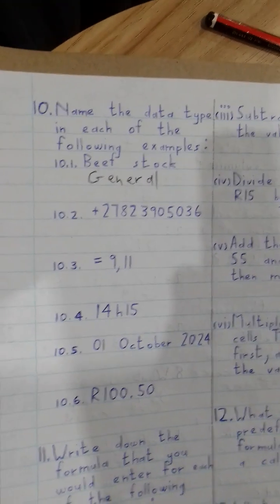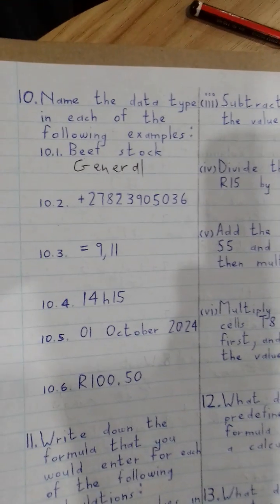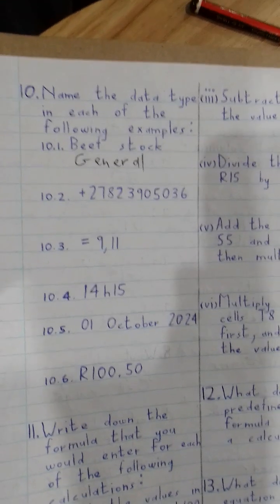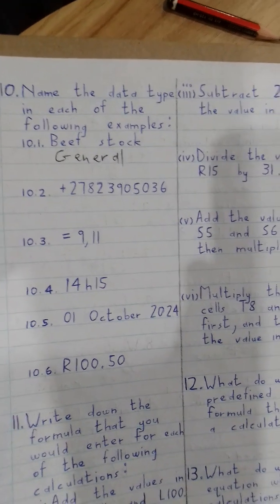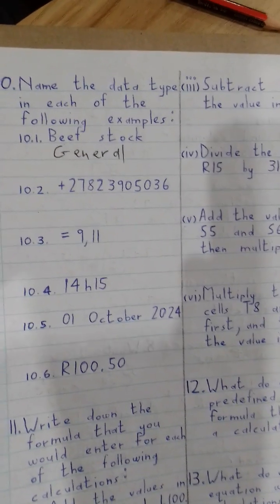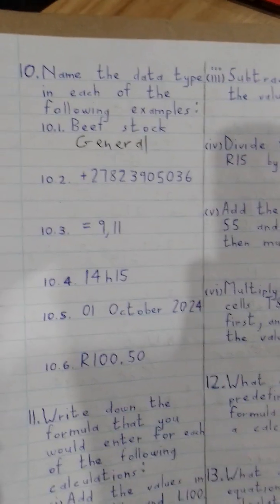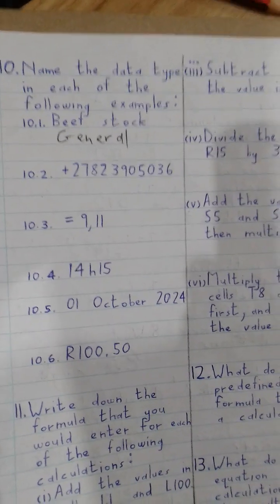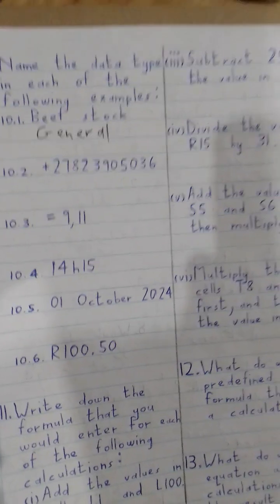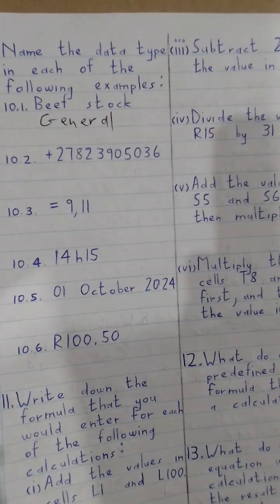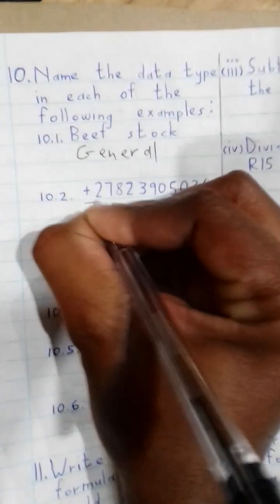So 10.2, you have that number, plus 2782 390 5036. In case you don't know, that's my phone number with the international South African code. Phone numbers are not used in numerical calculations, so it's text.